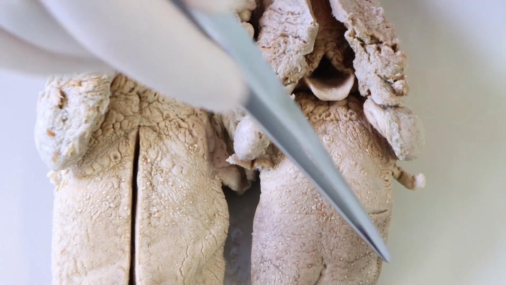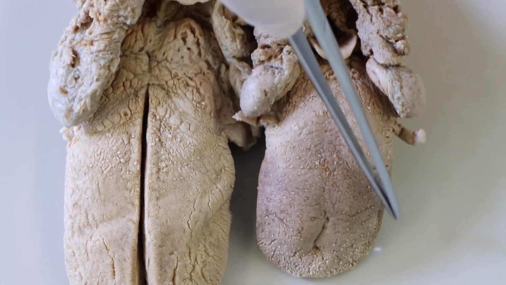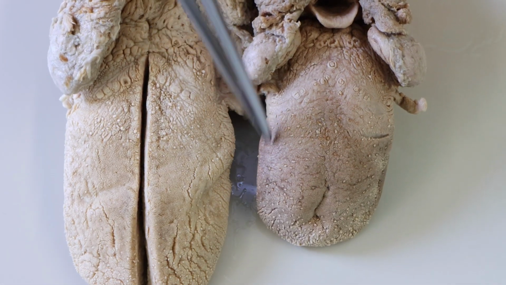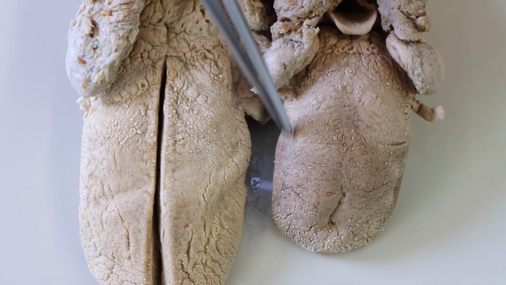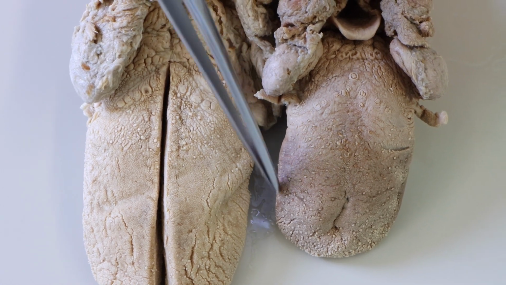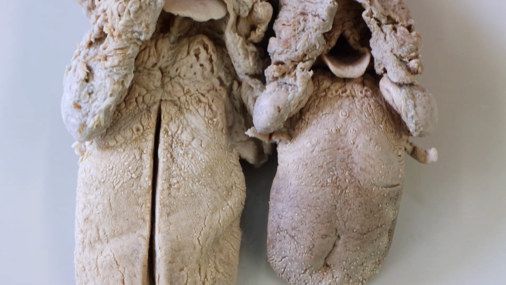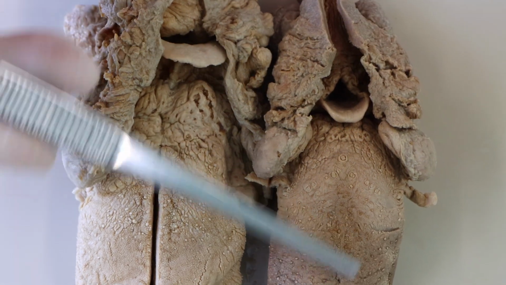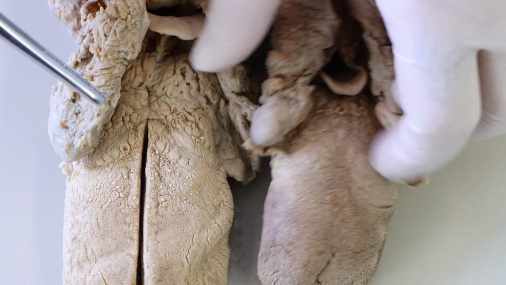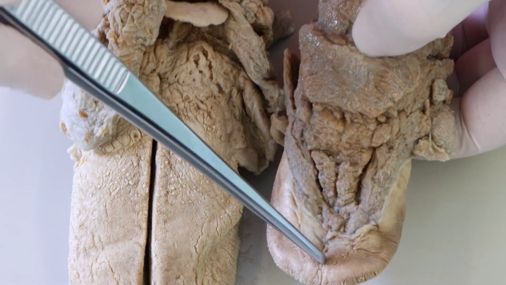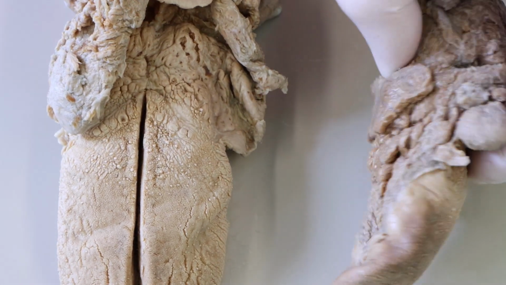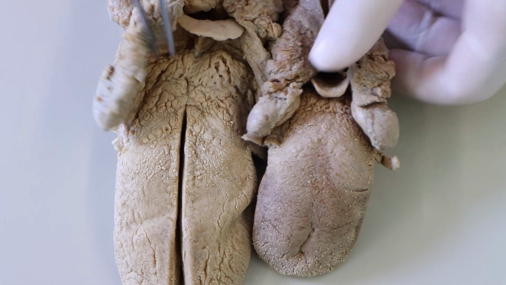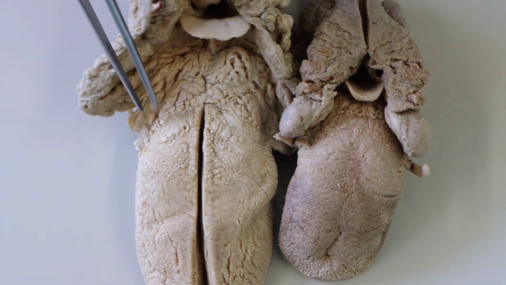Here are the margins of the tongue. Usually cancer happens on the inferolateral surface of the tongue, here at the margin. Here is the dorsum of the tongue, and here is the inferior surface. Here is another tongue you can see.